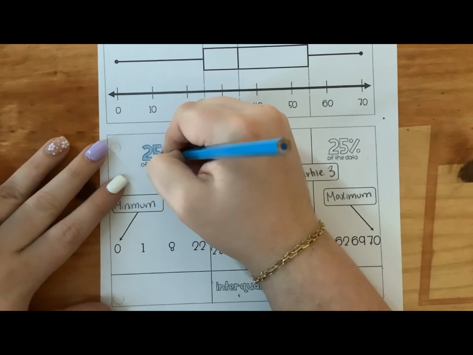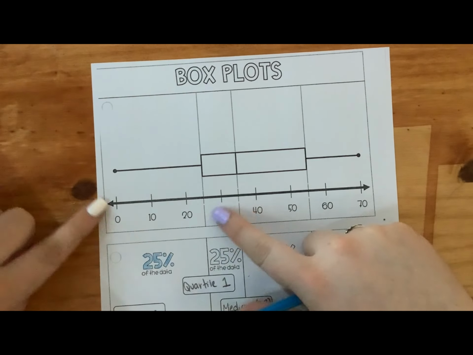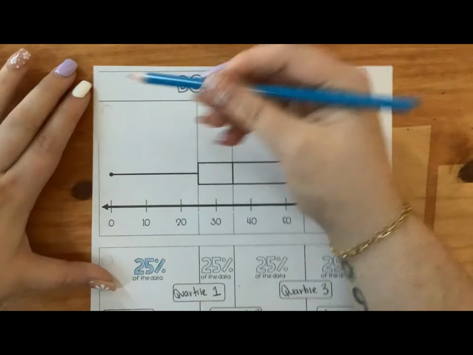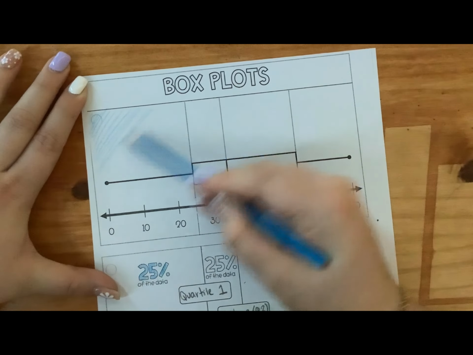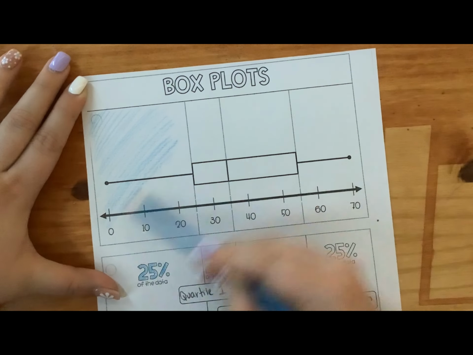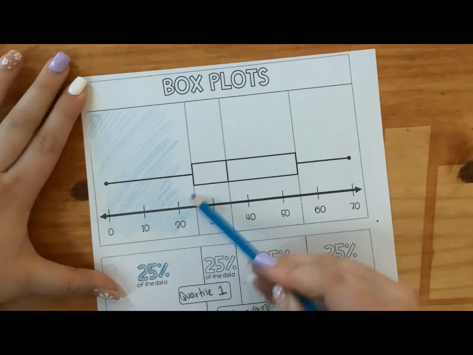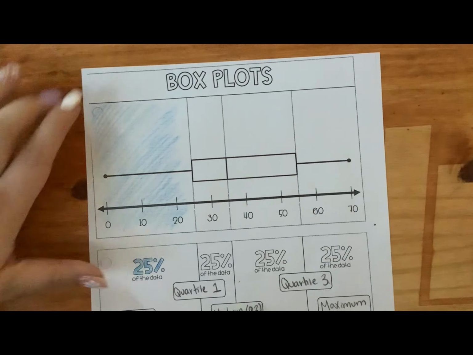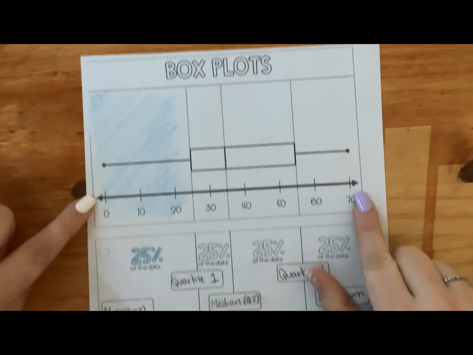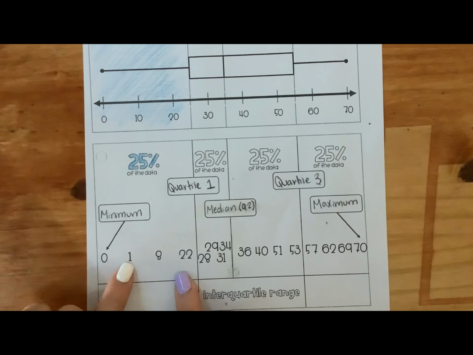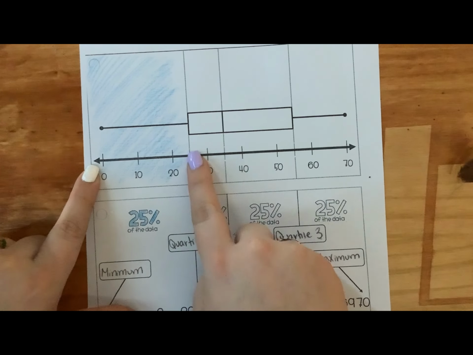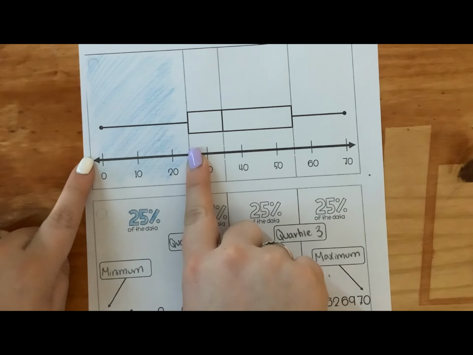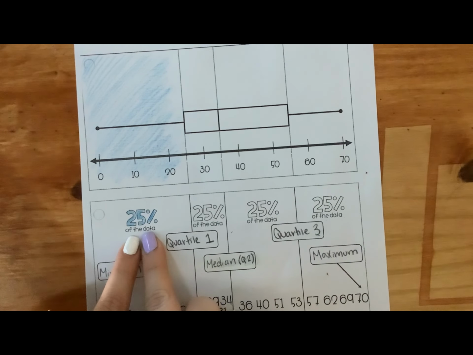And then the next part, the top part that goes with it, because the lines go together, we're also going to color blue. This is our quartile 1, the whole thing. Okay, and if you look up here, we have a number line. Each of these numbers down here, 0, 1, 8, and 22, fit between 0 and 25, which is our cutoff line right here. That is our quartile 1, and it is worth 25%. That's where the quartile 1 line ends.